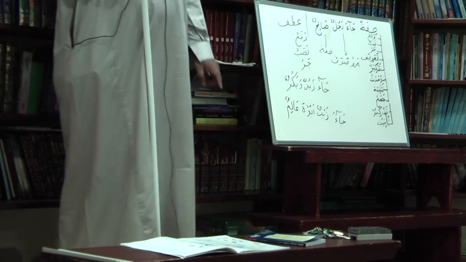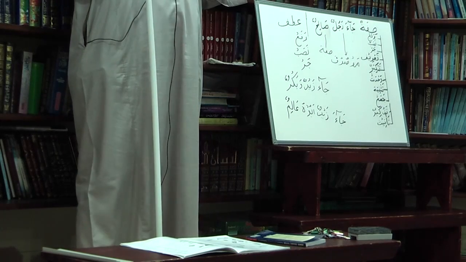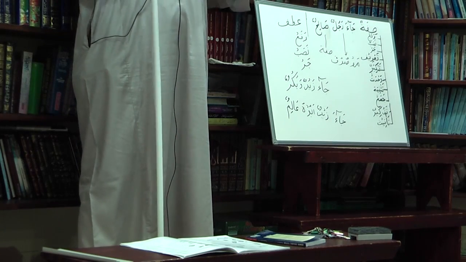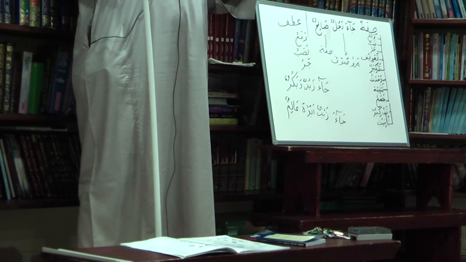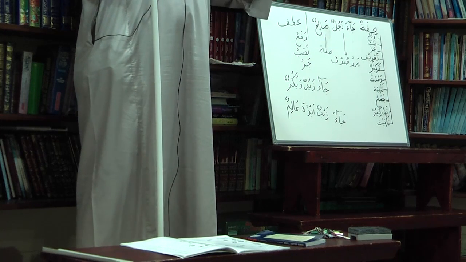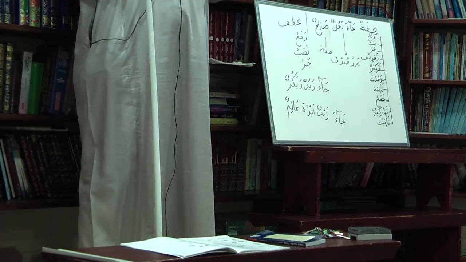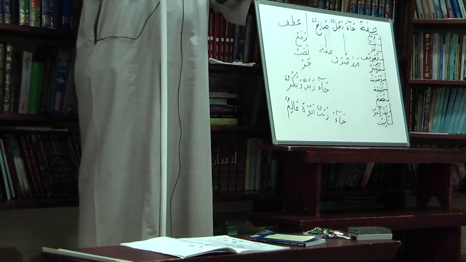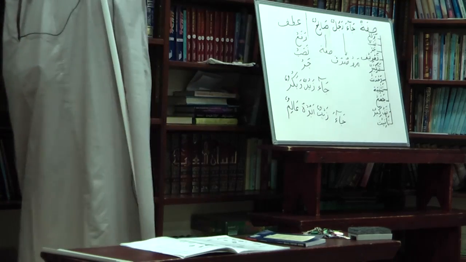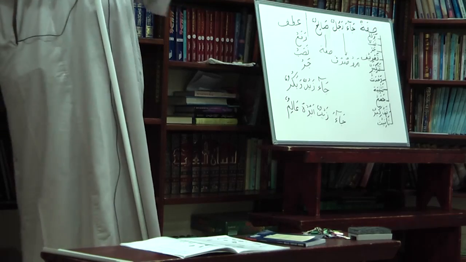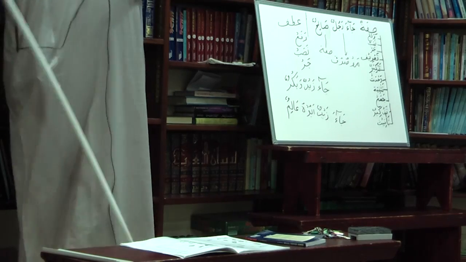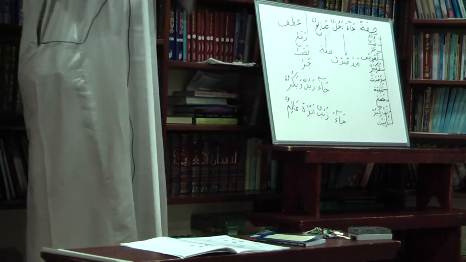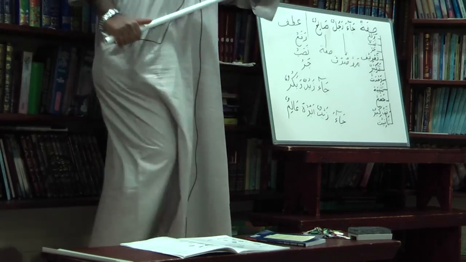So if you say kitabun, kitabun means a book. And if I was to say al-kitabu, now it would mean the book. So ta'rif means to make it definite. I'm going off now. There's too many rules together, then you just get all mixed up. But that's what it means.